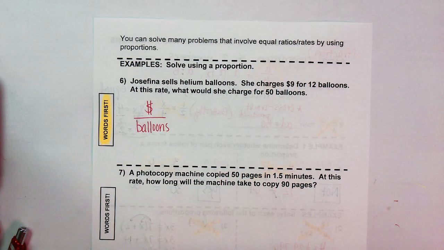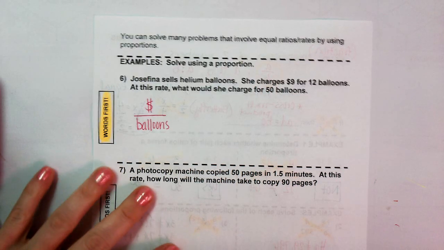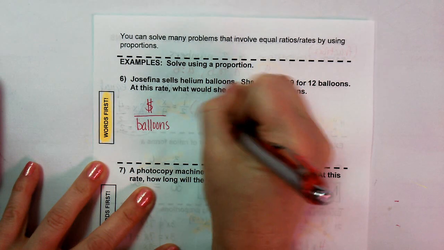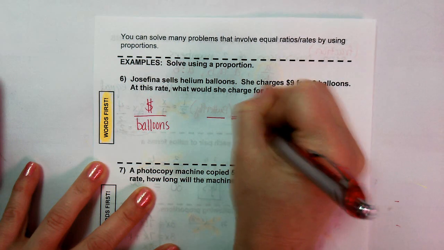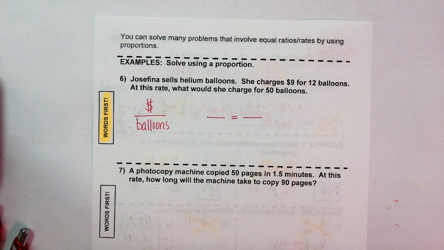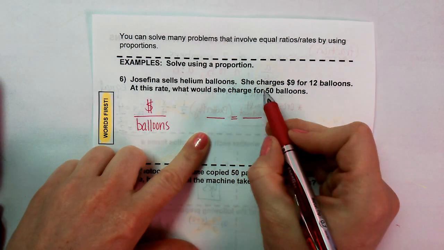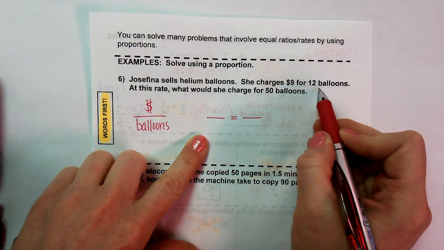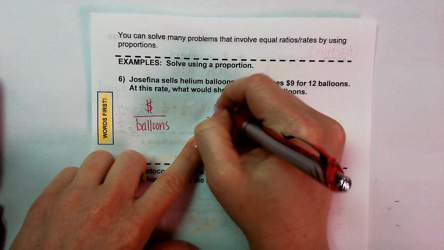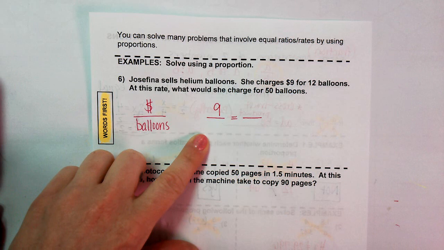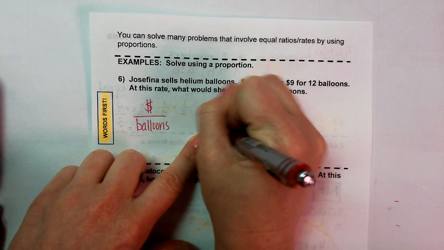Every time I make a fraction, I'm going to put money on top and balloons on bottom. Every time, no switching. So I know that I have to have a fraction equaling a fraction because it says use a proportion, and that's what a proportion is, 2 fractions. The first one, $9 for 12 balloons. Money goes on top, so 9 on top, balloons on bottom.